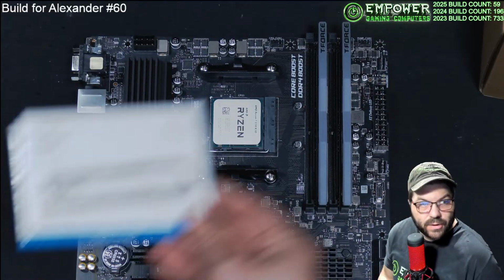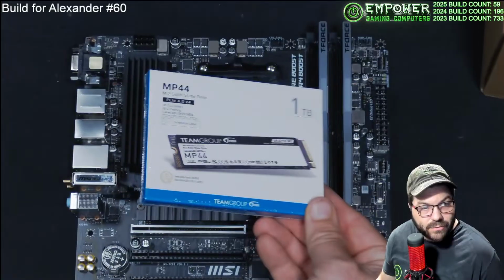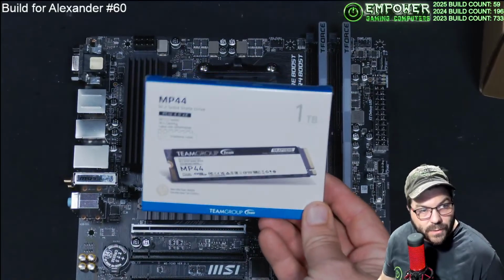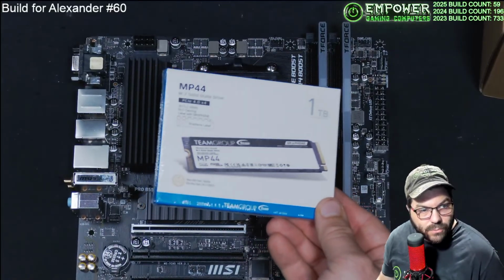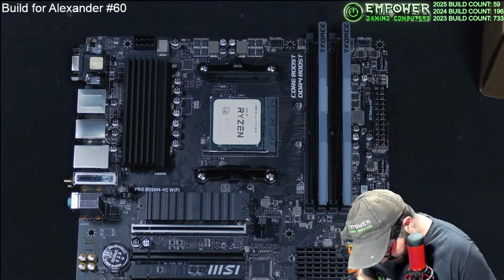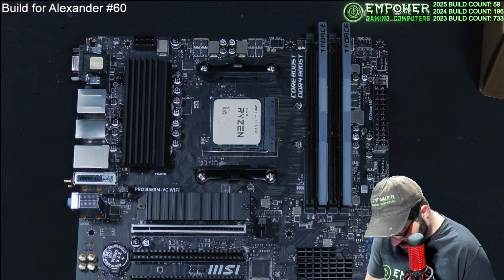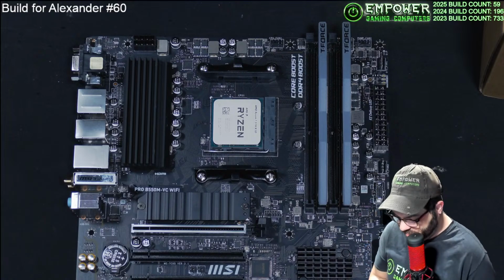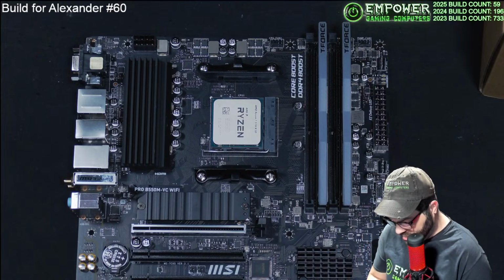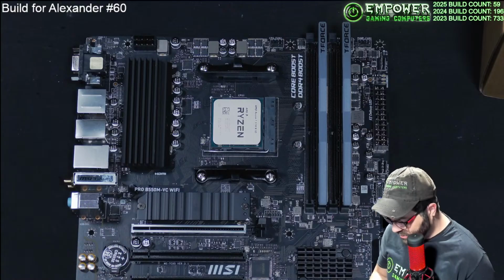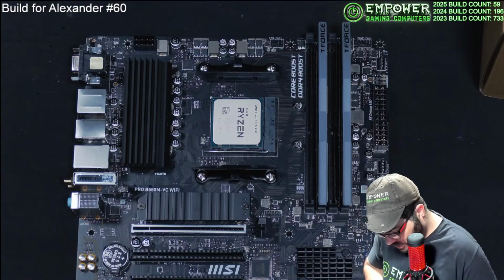And next is our 1 terabyte M.2 NVMe SSD by Team Group. This is the MP44. The super fast Gen 4 SSD. I think it has read and writes up to 7200 or 7700, I think, around that ballpark.